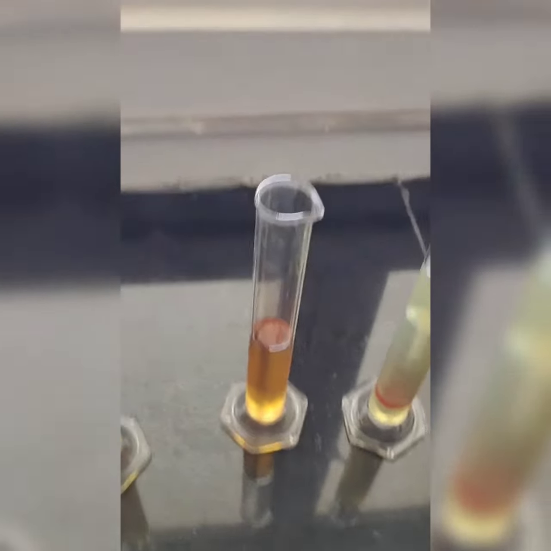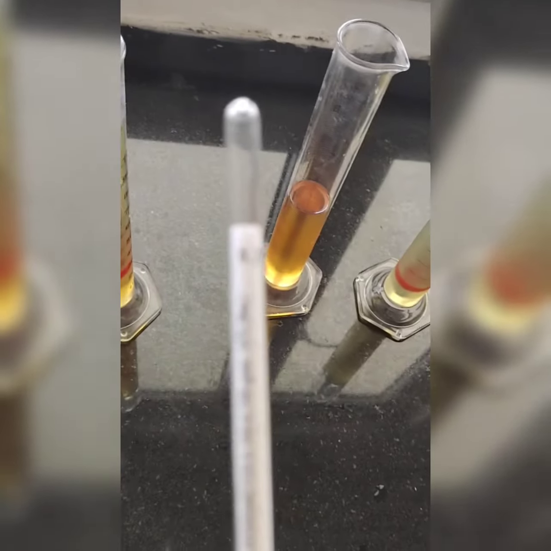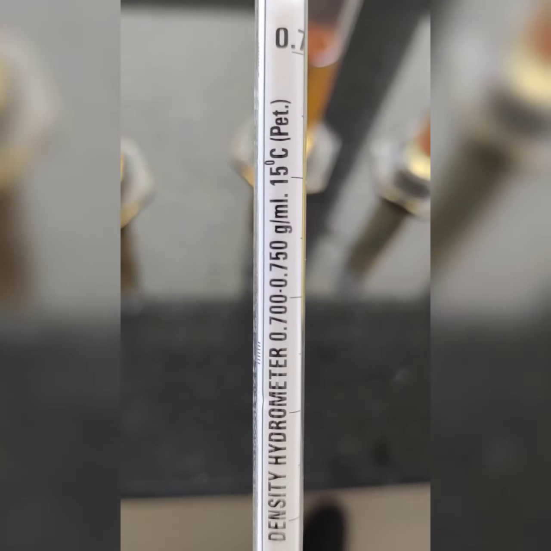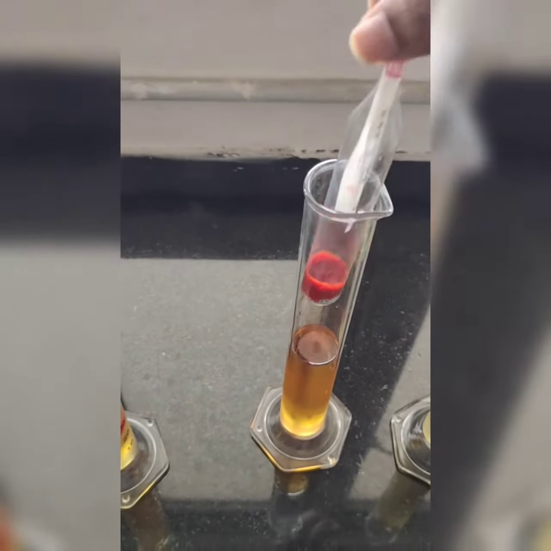Then the third one. So this is the third one. This is very light in nature. So I am using the hydrometer which is between 700 to 750. Okay, this one I'm using for this.